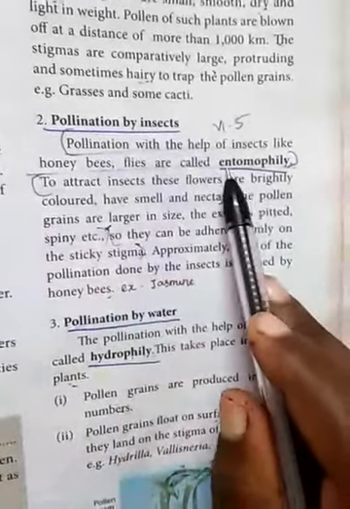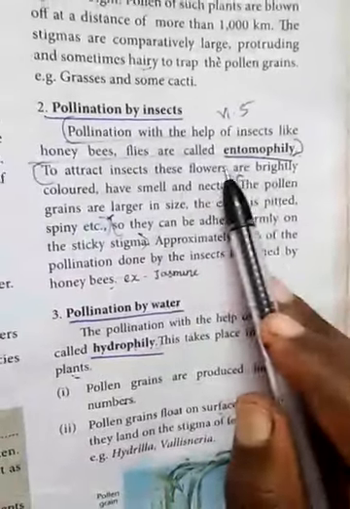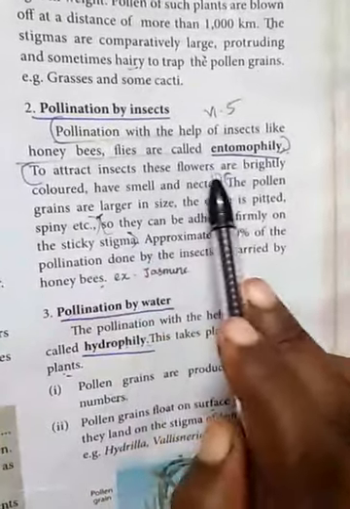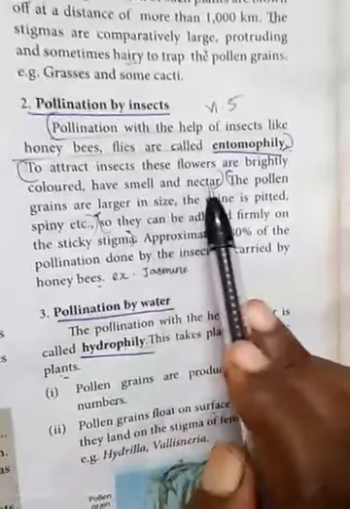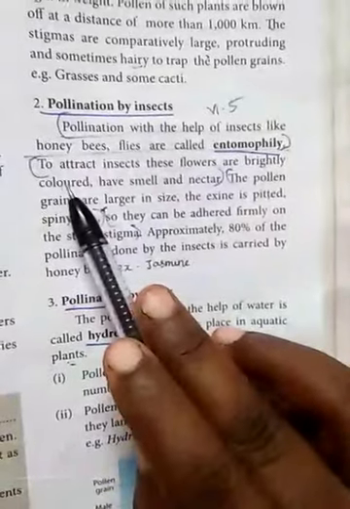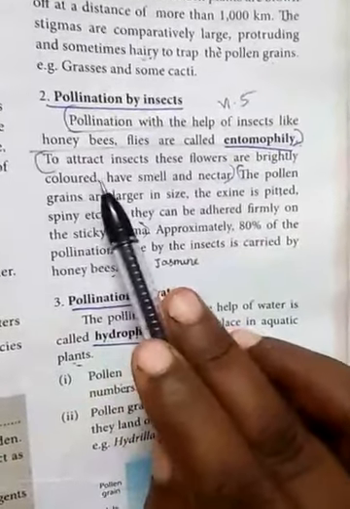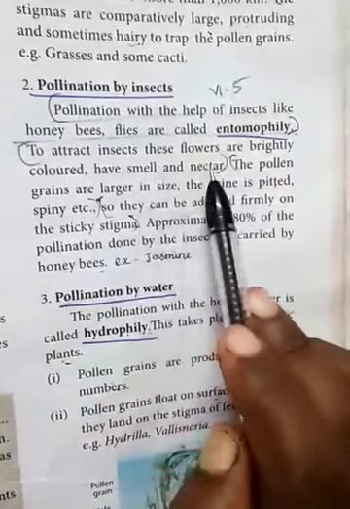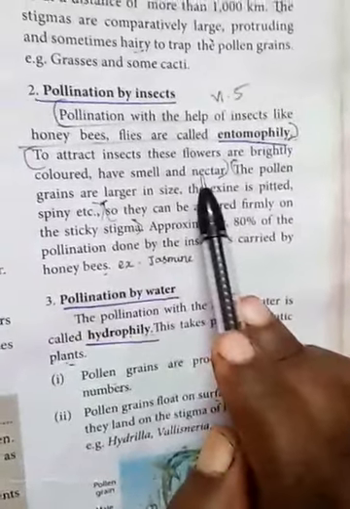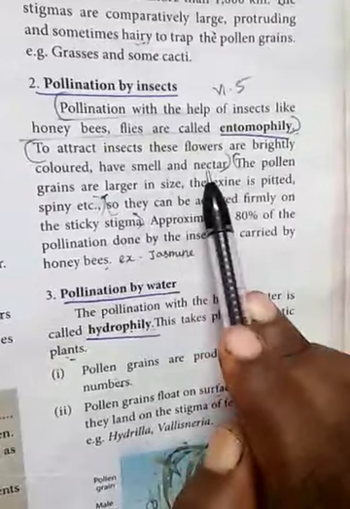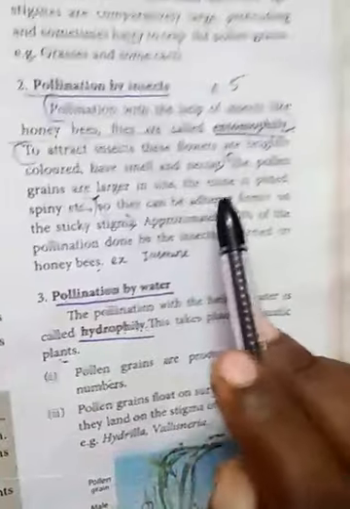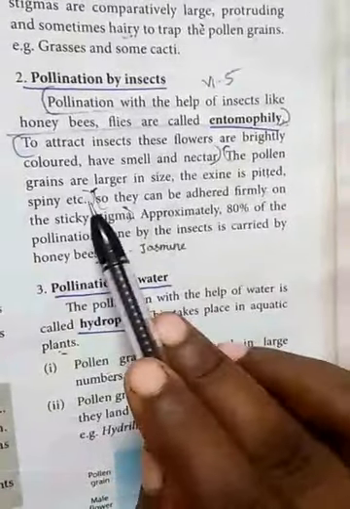Now what are the features seen in these entomophilous flowers? Entomophilous flowers means the flowers which are pollinated by insects. To attract the insects, these flowers are brightly colored, have smell and nectar. So the first feature seen in these flowers is that they should be brightly colored. The flower should be attractive. They should have smell and nectar. As we know, the insects visit the flower to suck the nectar. If the flower is secreting the nectar only, the insects will visit there, and then only the pollination can take place. The pollen grains are larger in size. The exine is pitted, spiny, etc.